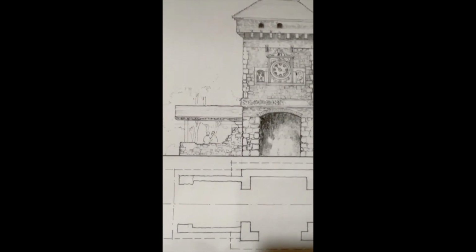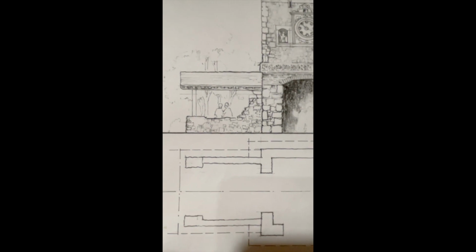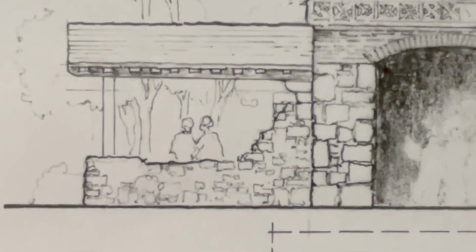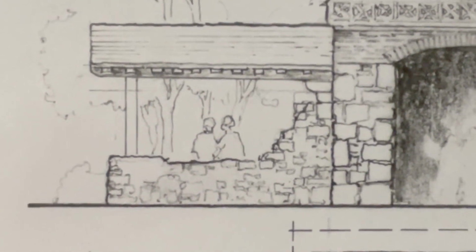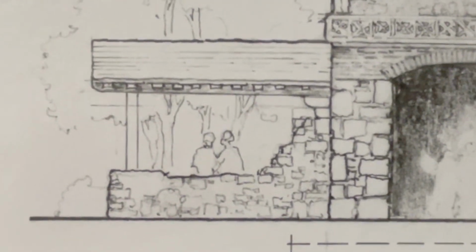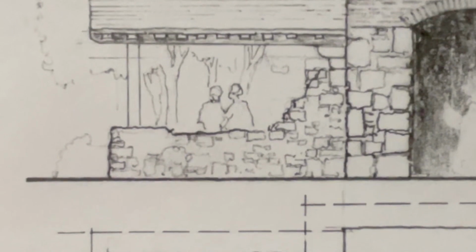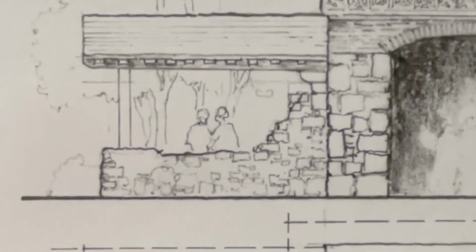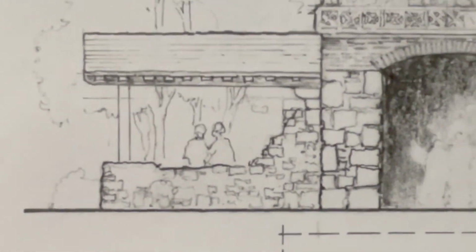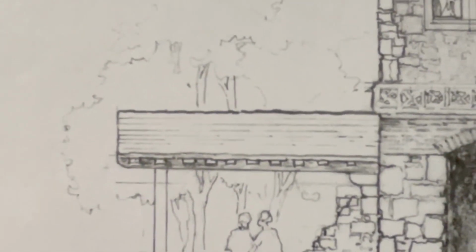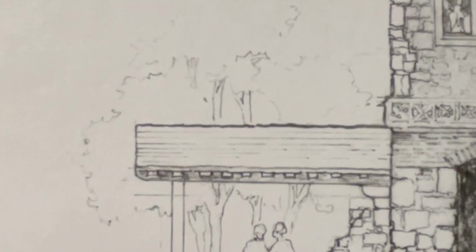And notice something like the bricks here, whether it's the sun or just how that texture is working. You leave out some, you don't have to draw literally every brick. And then notice how the trees, he just indicated in the sunlight in the back.